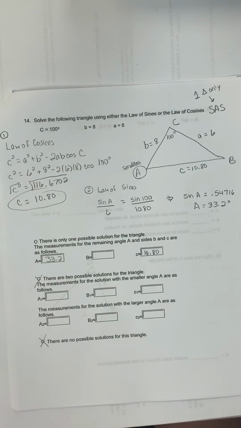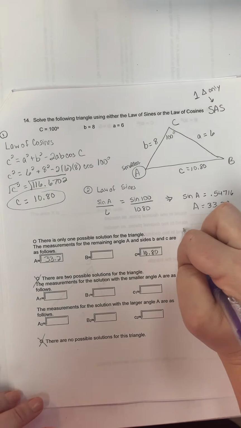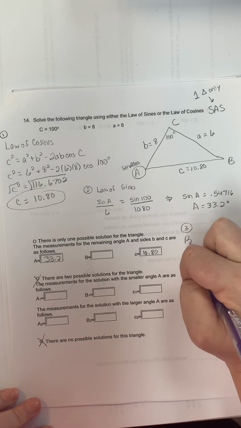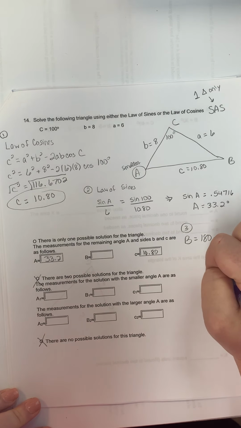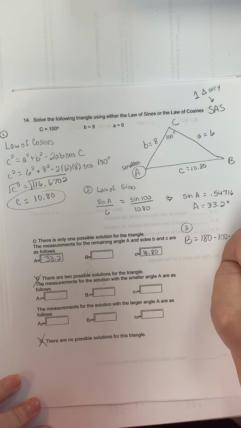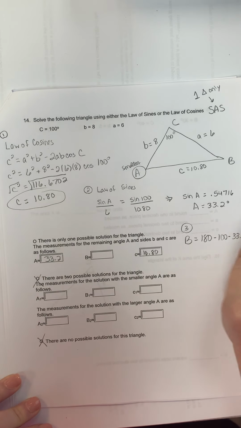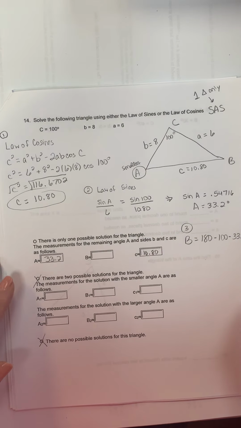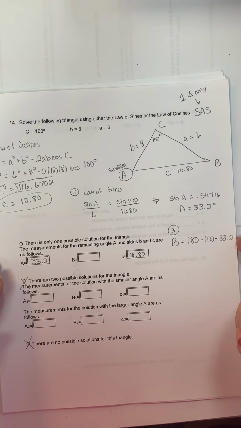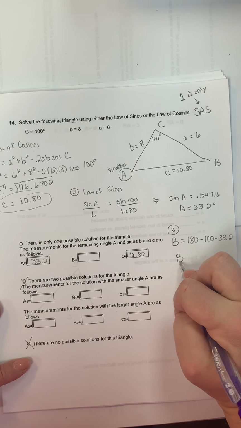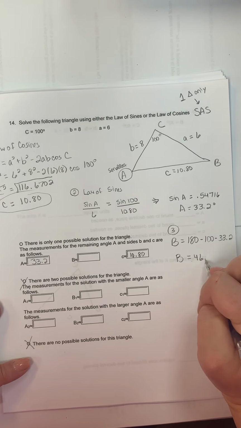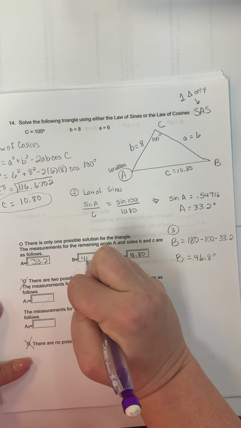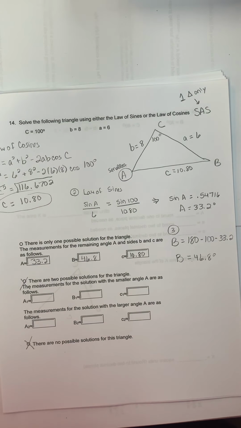Okay. And then, last but not least, I can use that law of triangles to find B. It's going to be 180 minus 100 minus 33.2. Scoot it over a little bit so you can see that. B gives us 46.8. And we solved it. Make sure you're comfortable with law of sines and the law of cosines for both of them.